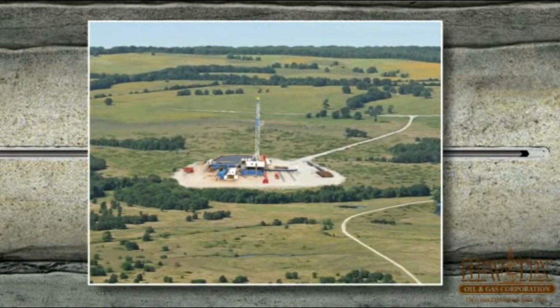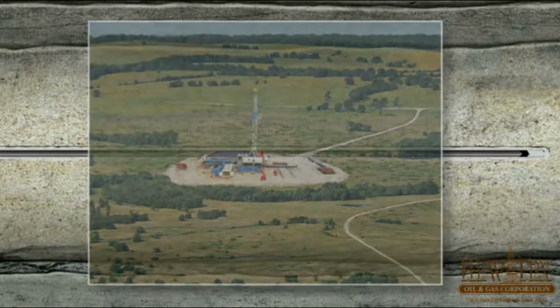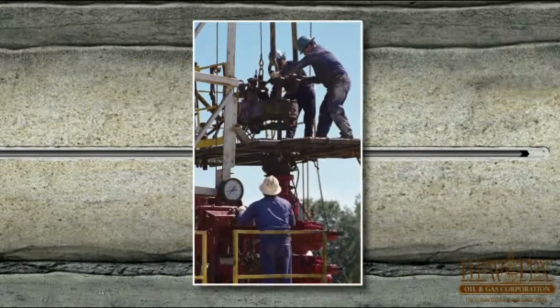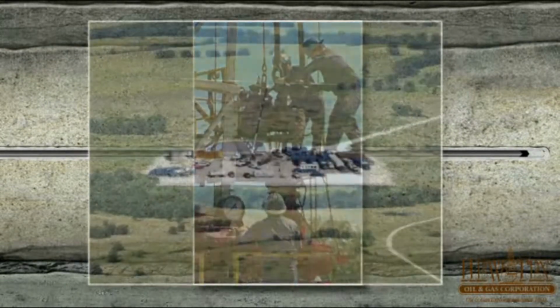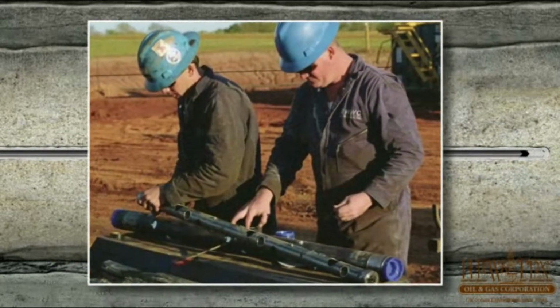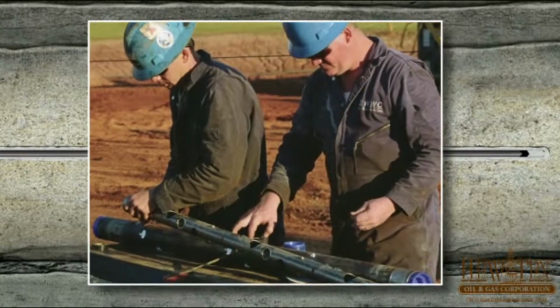At this point, the drilling rig is no longer needed. A temporary wellhead is installed and the location is prepared for the service crew who will perf, frack, and prepare the well for production. The first of these steps is to perf, or perforate the casing.